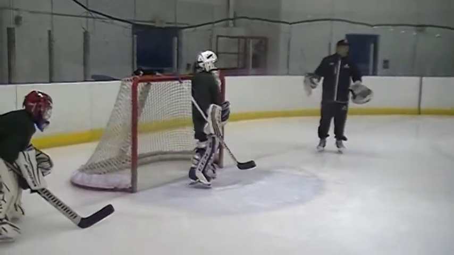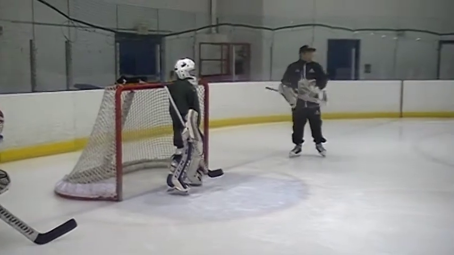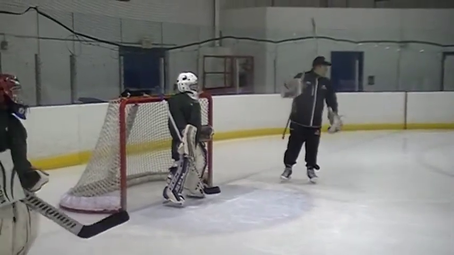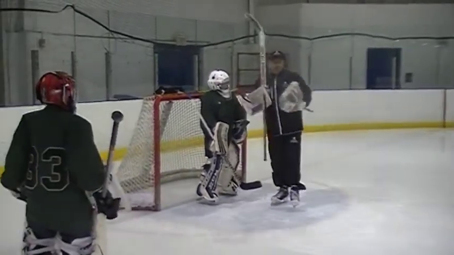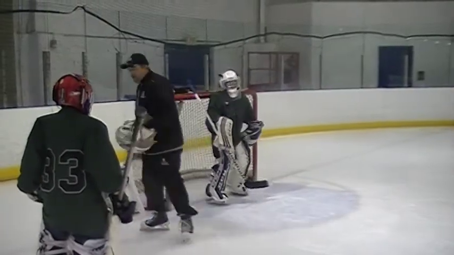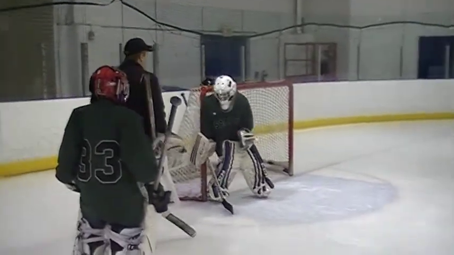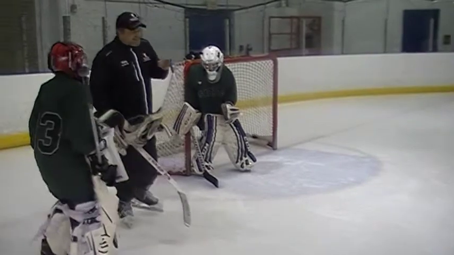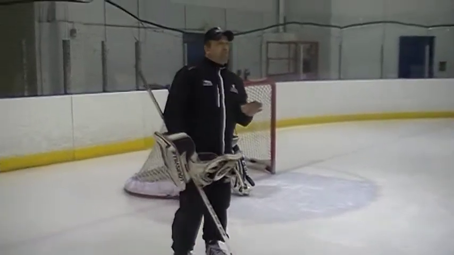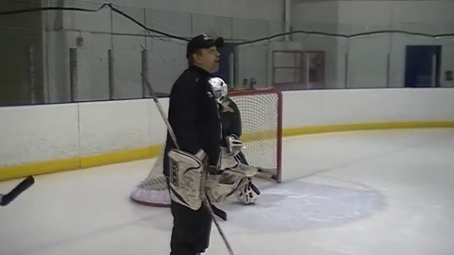First, we have blocker post position. Very simple. Young kids, much easier for them to understand when you tie it to one of the pieces of gear. Blocker post, get there. All right, we always want to make sure in practice, every time these kids go back to the post, they go back to the post properly.